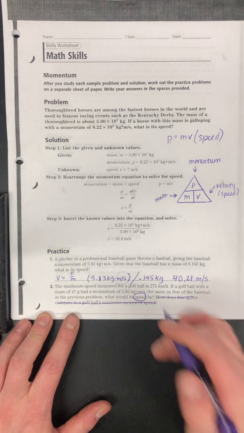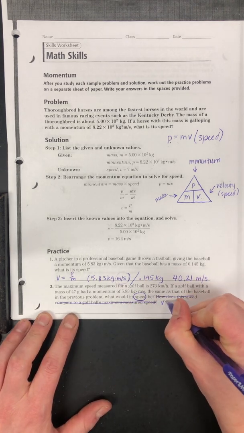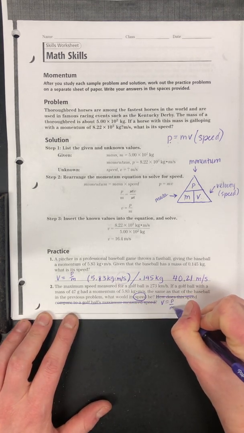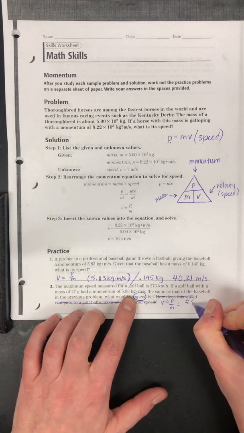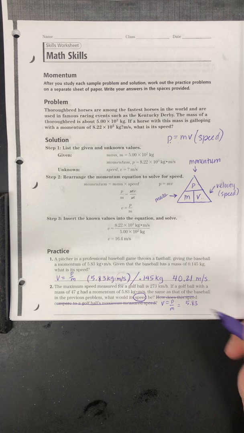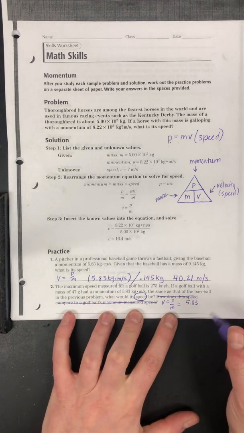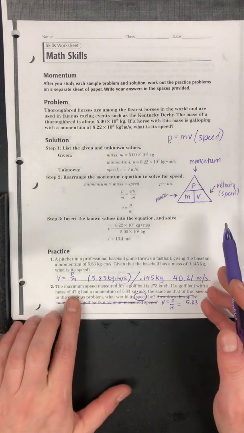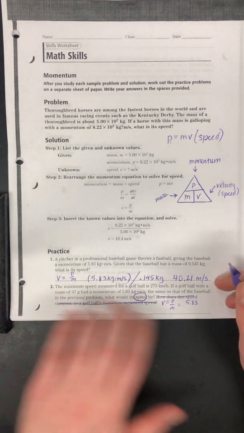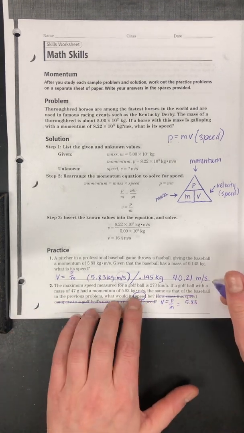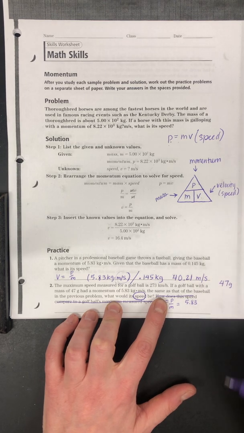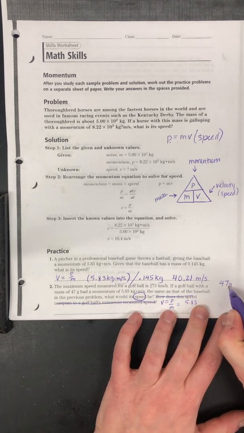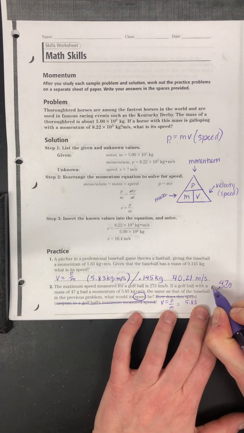Alright, so if we're solving for speed, that's going to be V is equal to P divided by M. So the momentum is the 5.83. And then the mass is 47 grams. But notice that the momentum is in kilograms. So if we take 47 grams and change it to kilograms, we're going to have to move the decimal back 1, 2, 3.